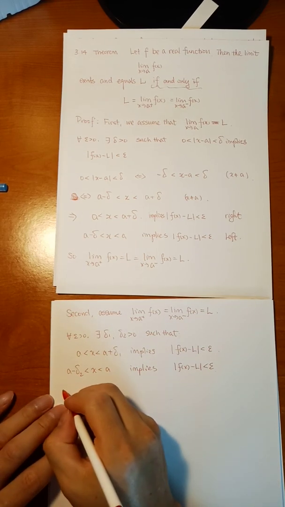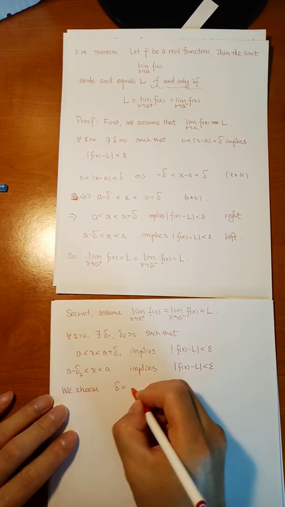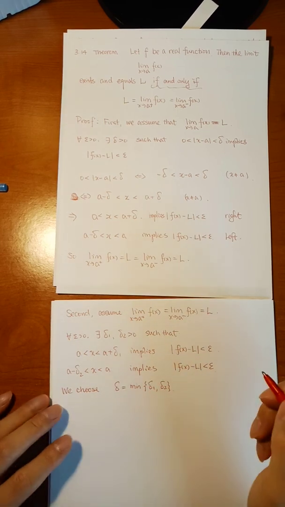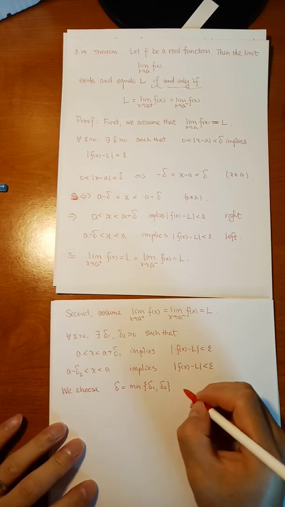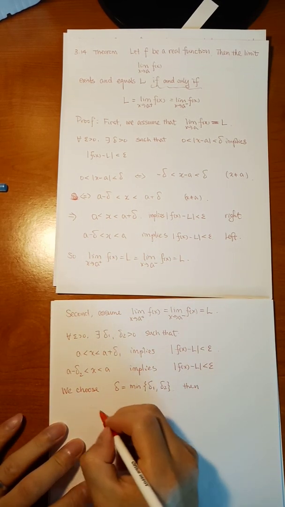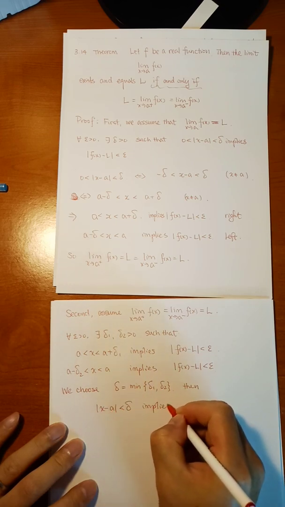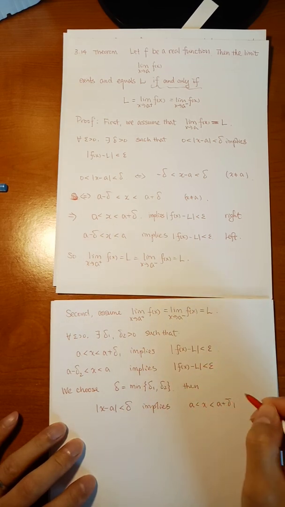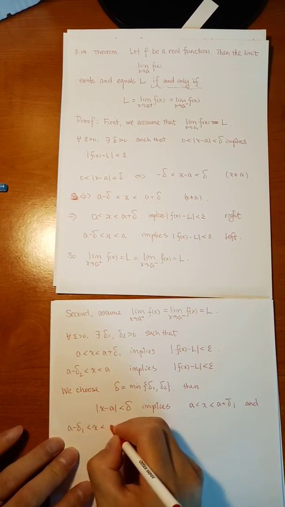Then this time, we choose delta to be the minimum of delta 1 and delta 2. Then absolute value of x minus a less than delta implies x is between a and a plus delta 1, and x is between a minus delta 2 and a.